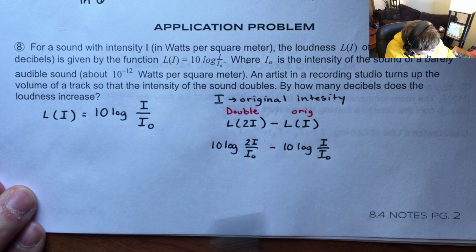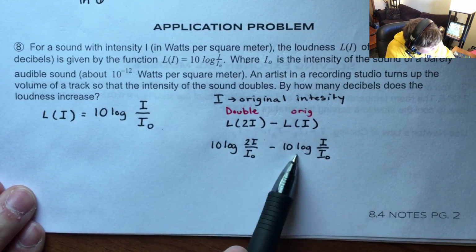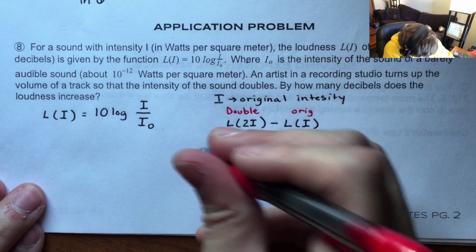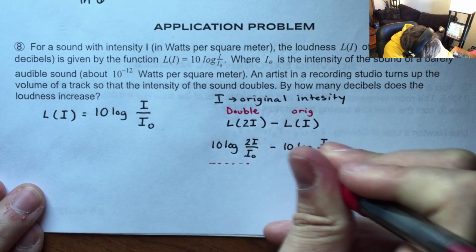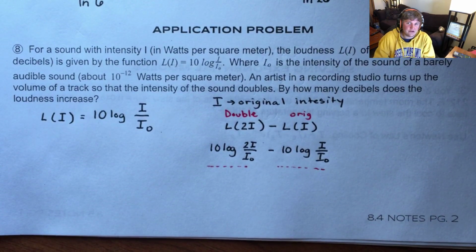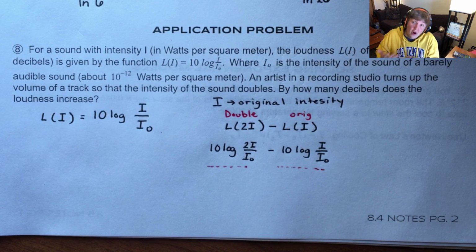As I look at this, I actually see that they each have a factor of 10. This little part I have underlined here and this little part here, I understand there's a lot of letters, a lot of variables, but they do just represent numbers. One thing they have in common is they are each being multiplied by 10.